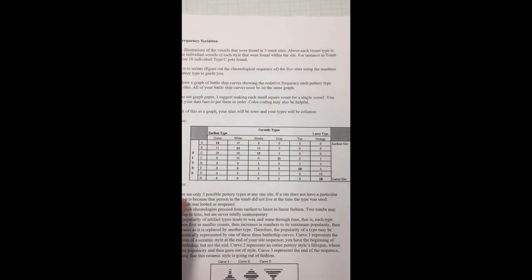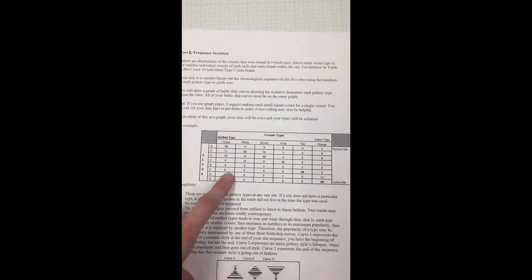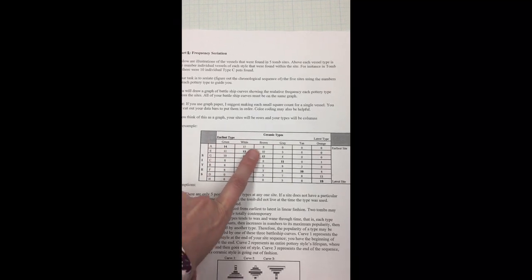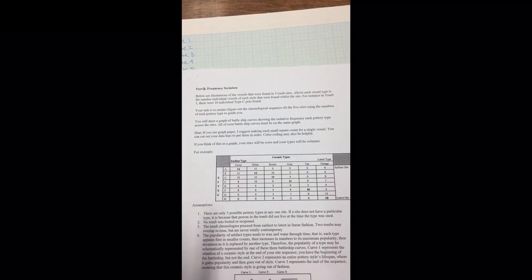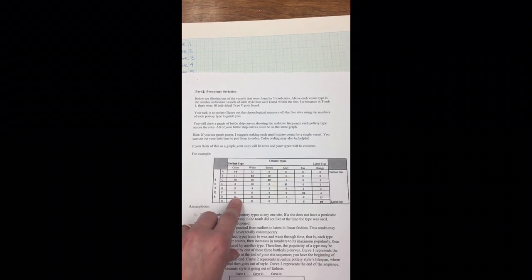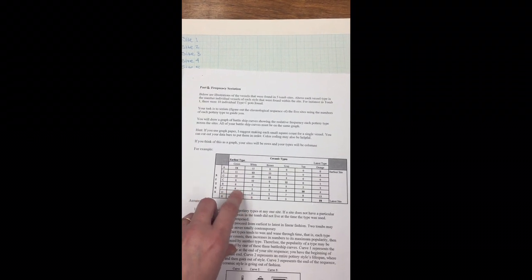And finally, I'm going to point out that if you do choose to do this in Excel first, where you write out the numbers by site, much like I did with the bar graph in the first place, and you play with it in Excel, moving the site groups up and down, you come up with these battleship curves on your own. And so it'll be up to you to see if this works out, but you're going to do the battleship curve by pottery type. So remember, your pottery type is going to be your columns, and your sites are going to be your rows.